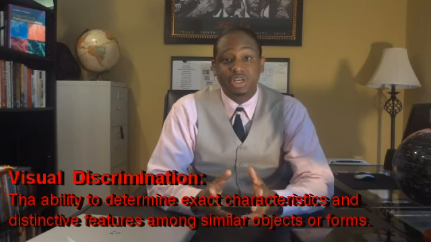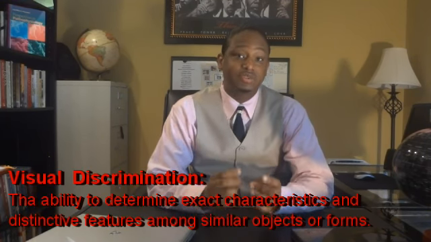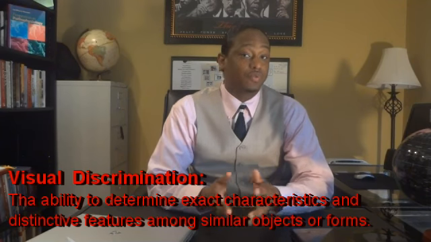Today, we'll be discussing visual discrimination. Now, the medical definition of visual discrimination is that it's the ability to determine exact characteristics and distinctive features among similar objects or forms. Let's break this down. Visual discrimination lets us see differences between objects that are similar. Good visual discrimination helps keep us from getting confused. Individuals who have visual discrimination disorders often mix up letters or numbers and have difficulty reading or completing written math problems. There are several ways in which people may experience difficulty with visual discrimination. So, let's take a look at a few.